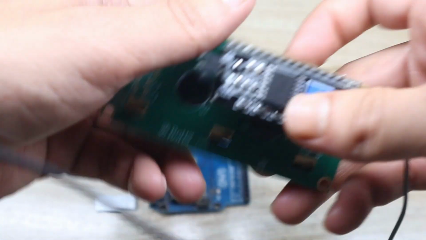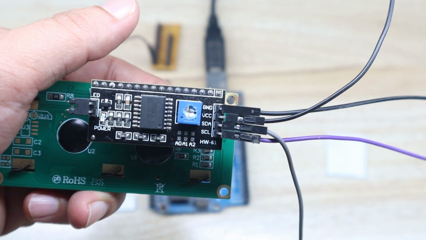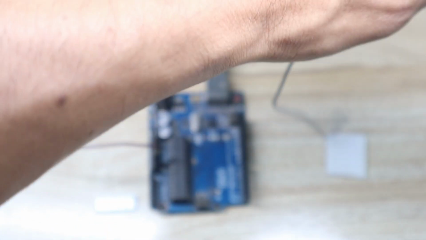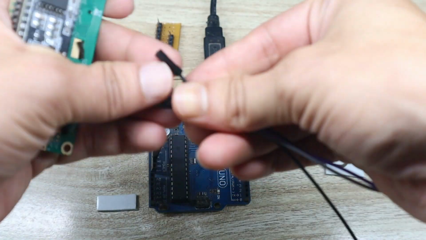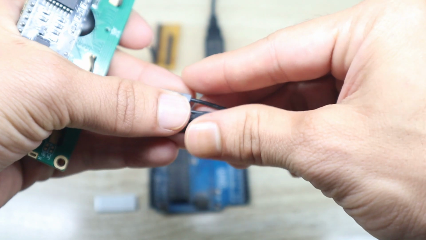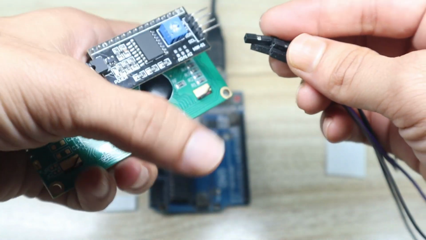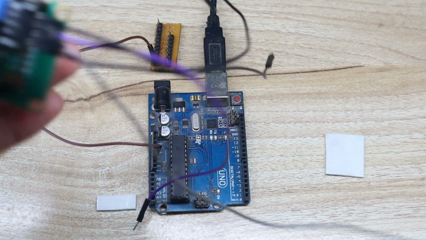The I2C LCD is a very easy circuit. At the back end there are 4 pins: ground, VCC, SDA and SCL. First connect the ground pin to the common ground. I use female to female and male to female cables. You can purchase these cables also, so that you can easily connect this hardware to your Arduino, okay?